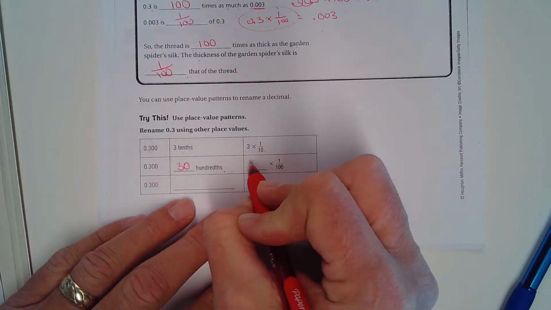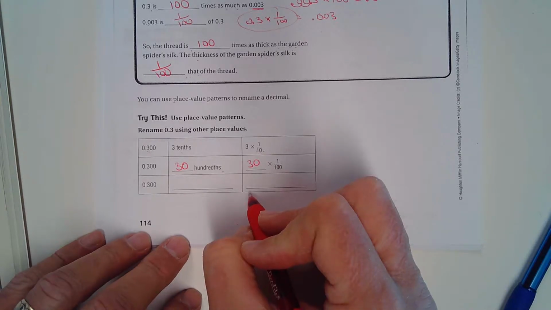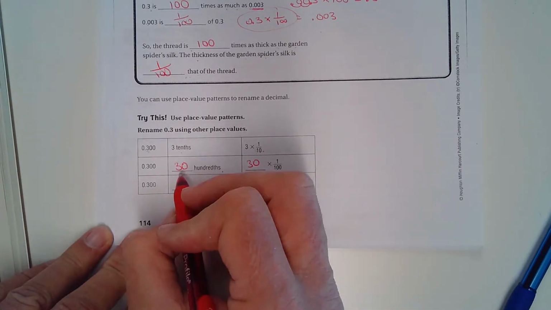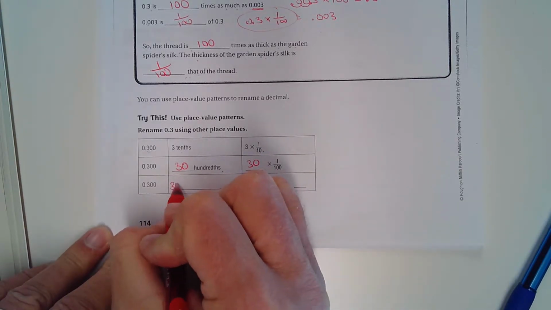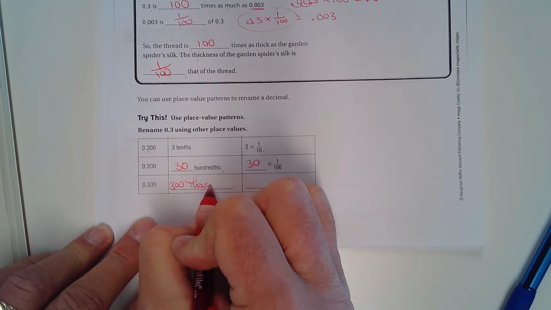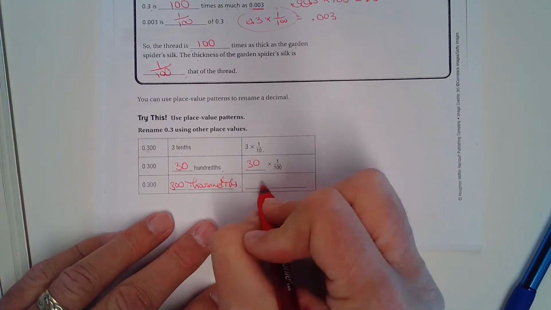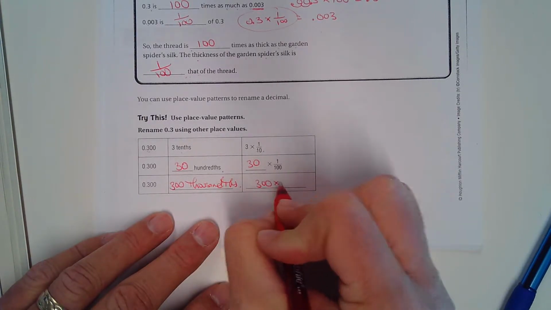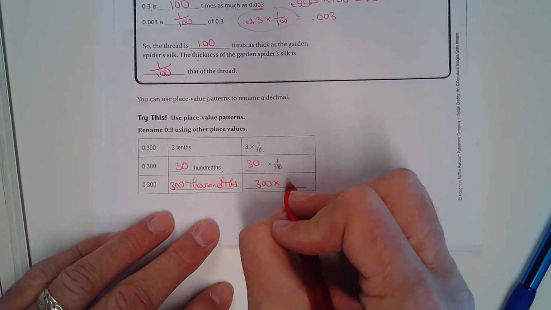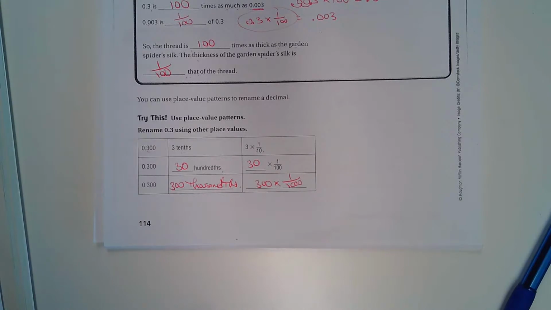This would also be 30 times 1/100. And you could also call this 300 thousandths, or 300 times 1 over 1,000. Okay?